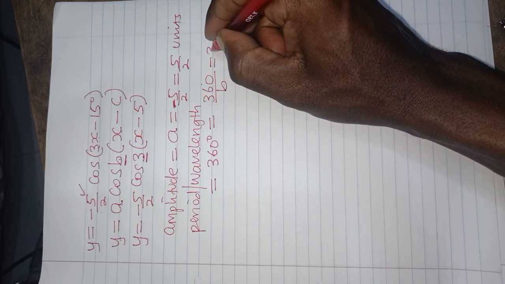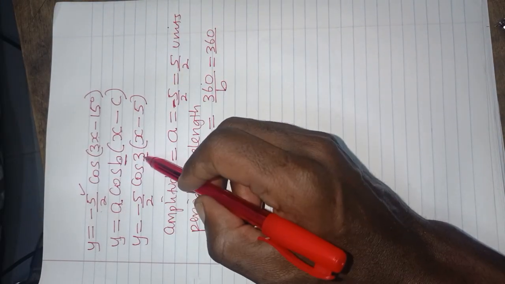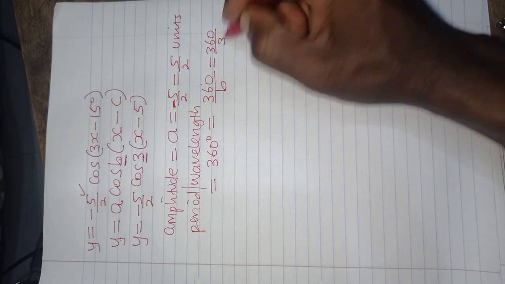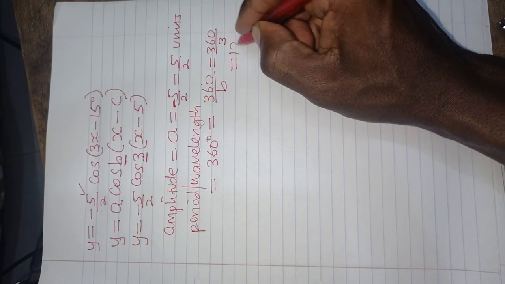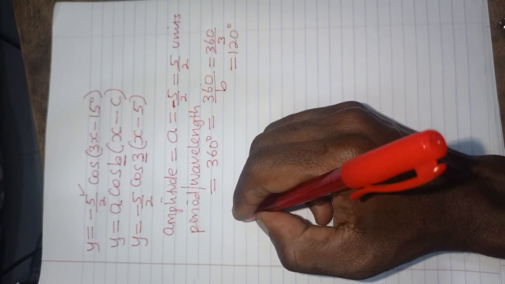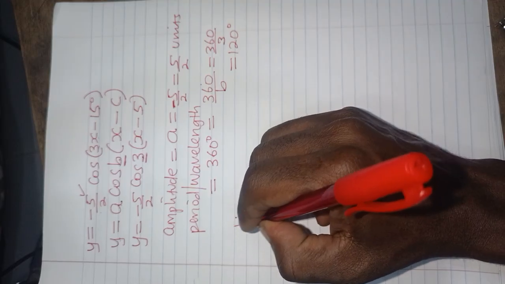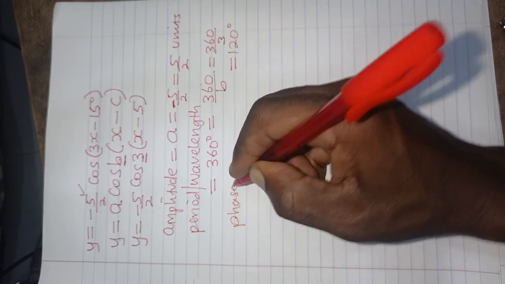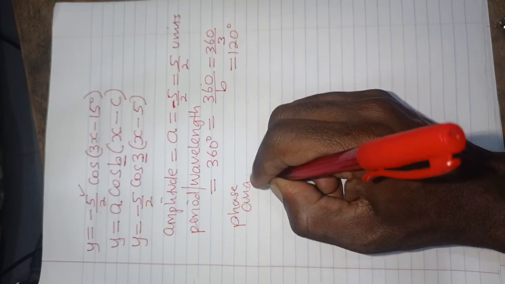So this translates into 360 divided by our b. And our b is 3. So just divide this by 3 so that I'm going to get 120 degrees. That is the period or the wavelength for that curve. Then I'm going to get what you call the phase angle.